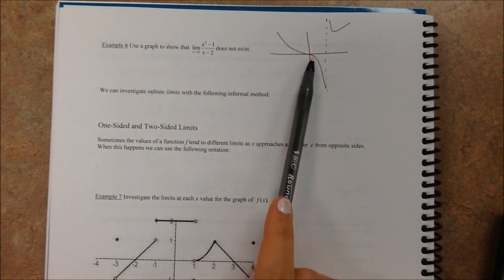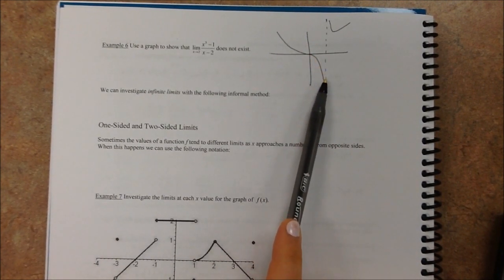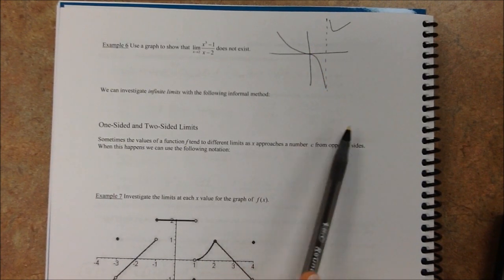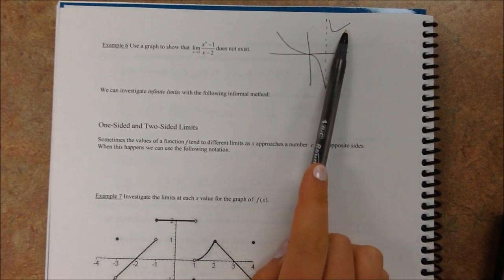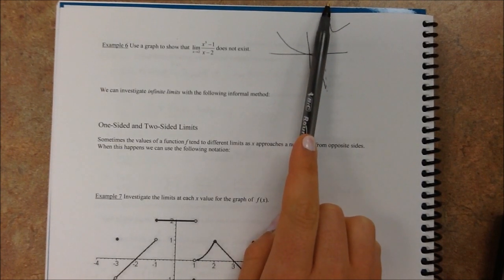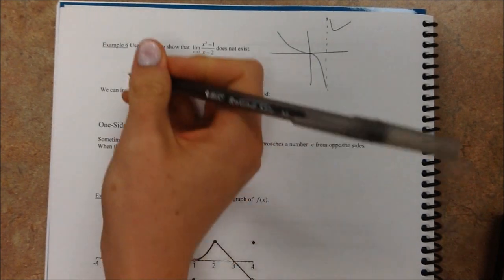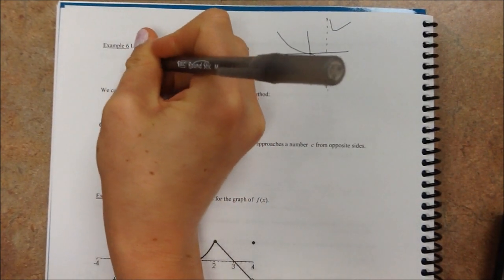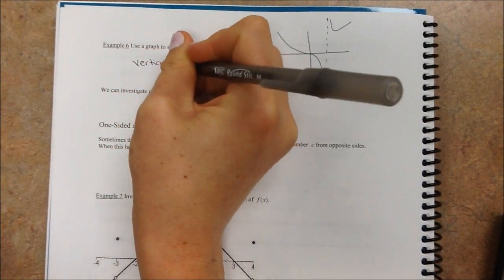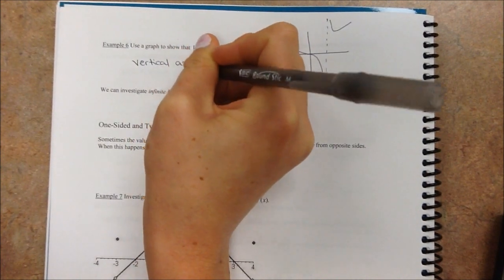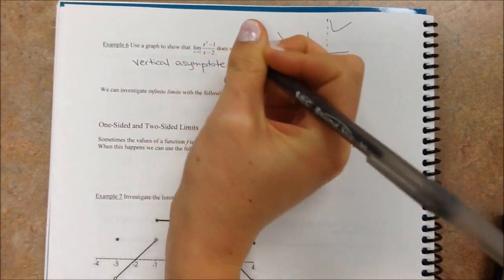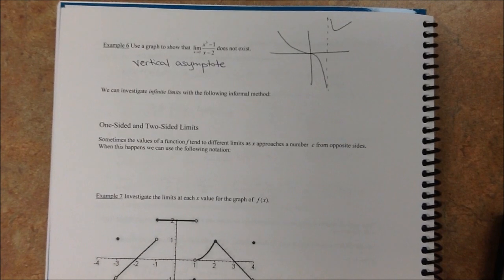Okay, so let's look over here. As I come in from the left-hand side, I'm getting closer and closer to that dotted line. Y values are just going lower and lower. As I approach from the right, my y values are just growing. They're not approaching the same thing. That's a problem. The reason that it doesn't exist is because it never approaches anything. My values are either getting bigger and bigger or smaller and smaller without consistently approaching something, like they did on the previous page.